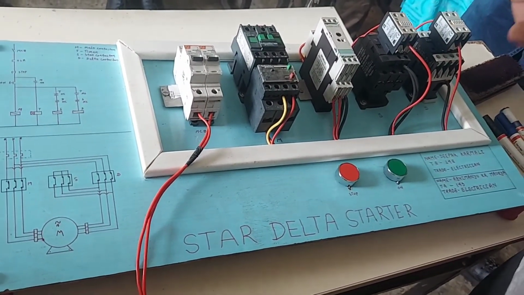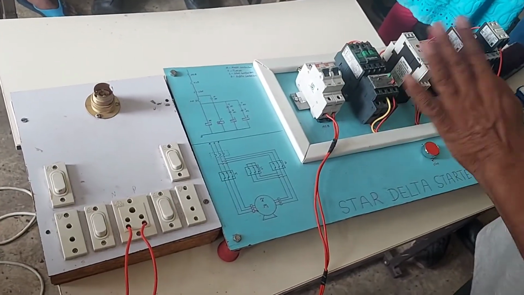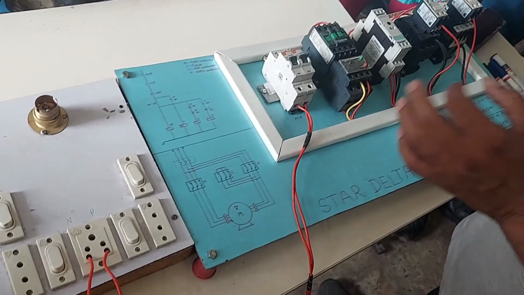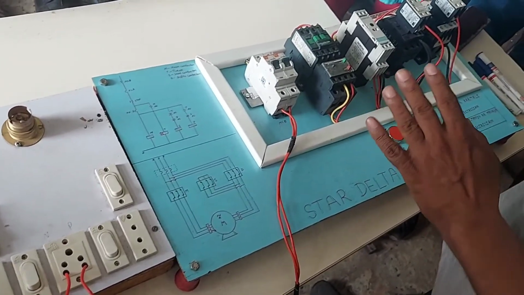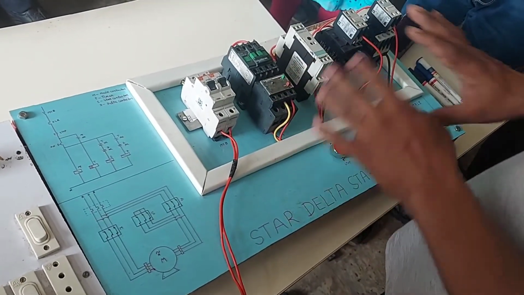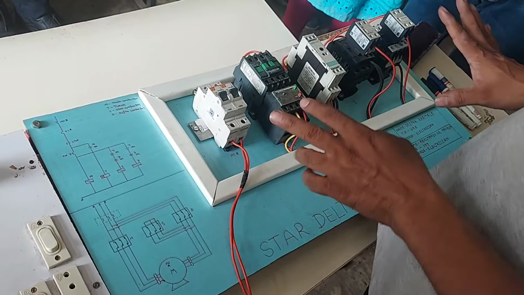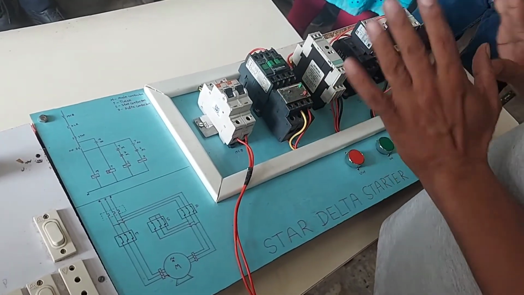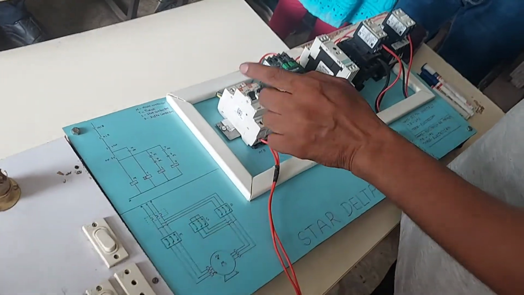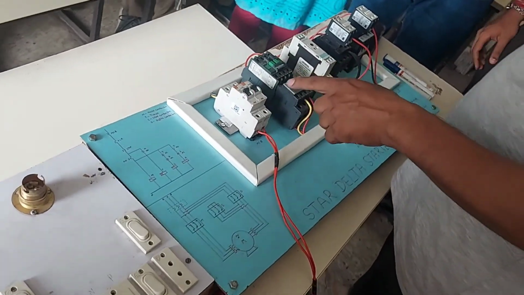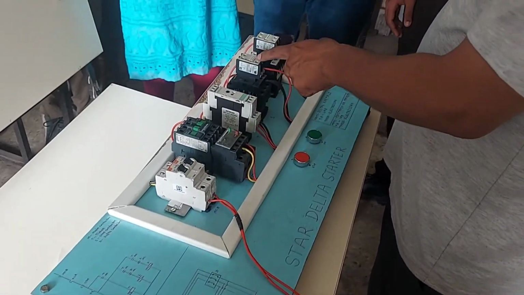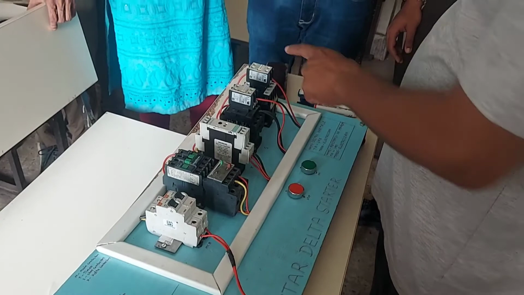Okay. So as already explained, this is a working model of a star delta starter, but instead of providing three-phase supply, as we don't have three-phase supply in this classroom, I am providing a single-phase supply to this circuit. But the main functioning will be explained by this circuit. Now, this is the MCB to control the current as a protective device. This is the timer. This is the main contactor unit. This is the star contactor unit, and this is the delta contactor unit.